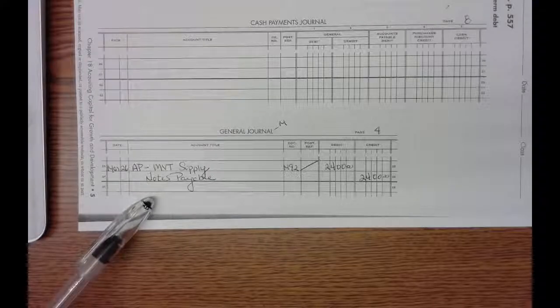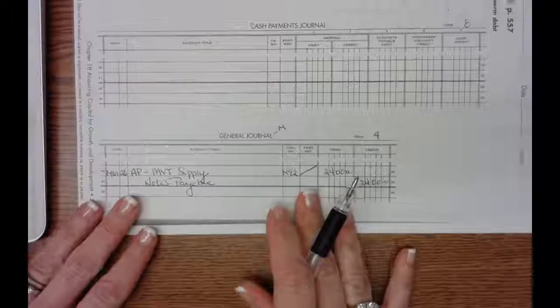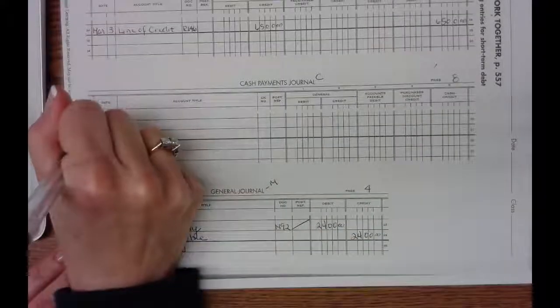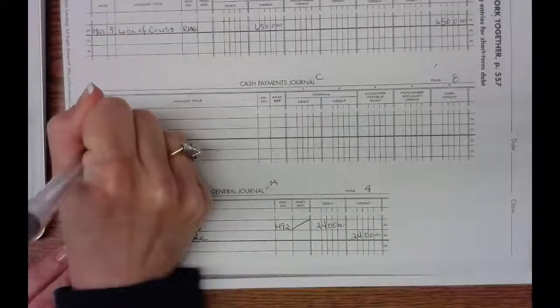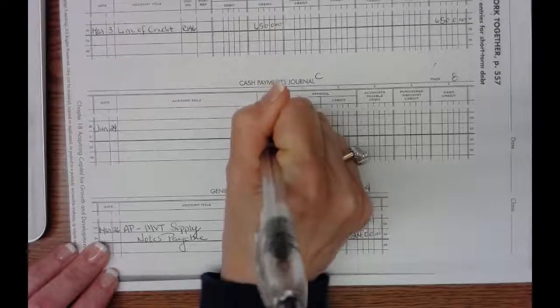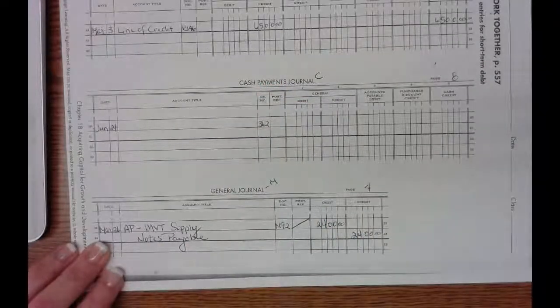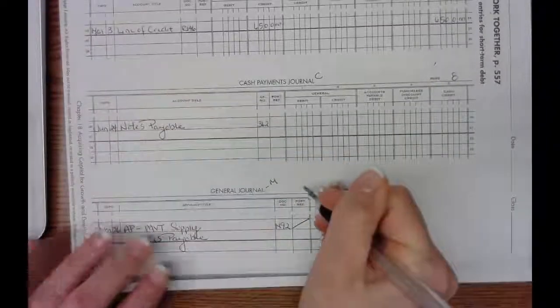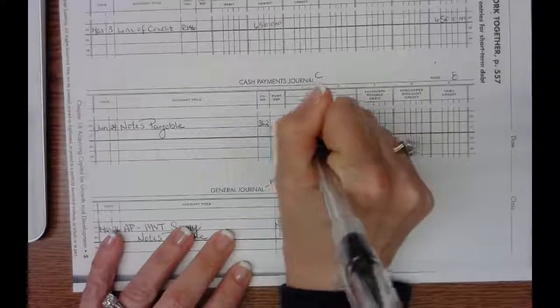On June 24th, we paid cash for the maturity value of this March 26th note. The principal was $2,400 plus interest, check number 362. So checks all go in cash payments. Our date is June 24th. Check 362 is our source document. So what we're going to do is we're going to write notes payable, and we will debit that for the $2,400.